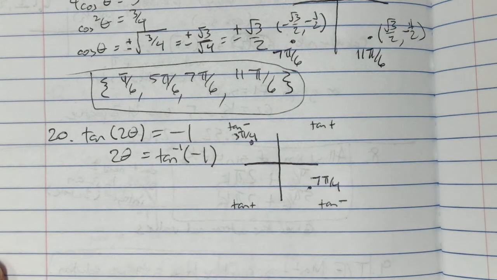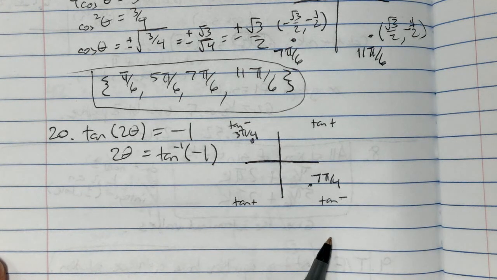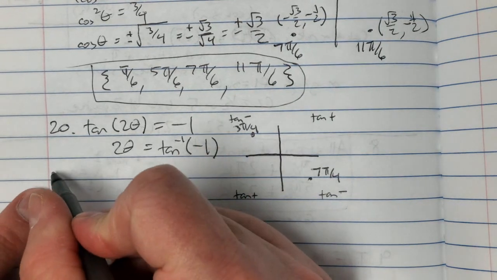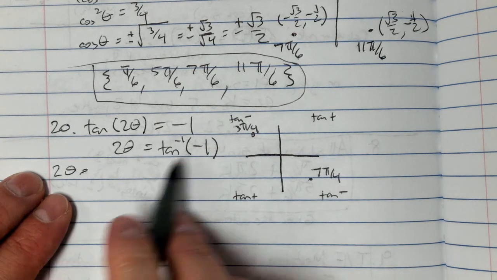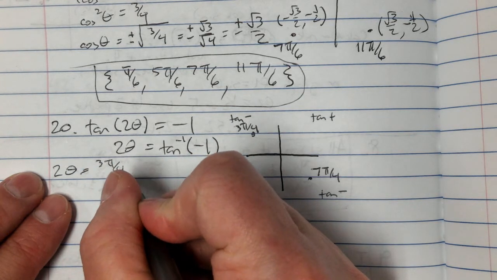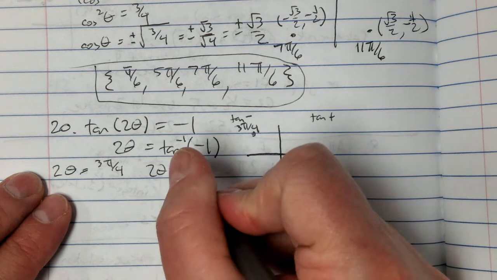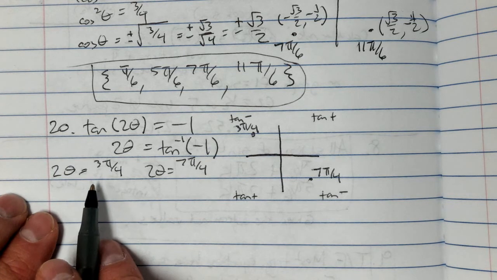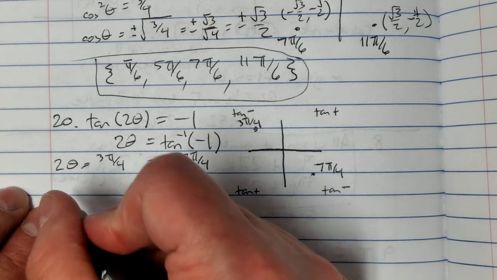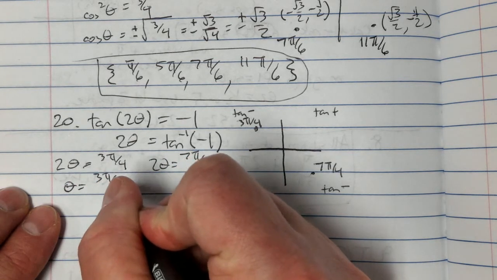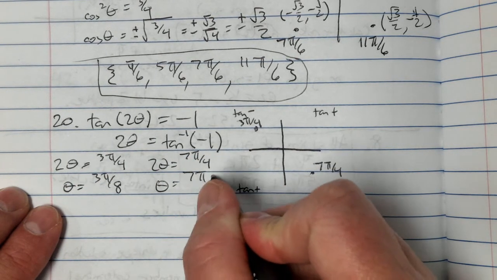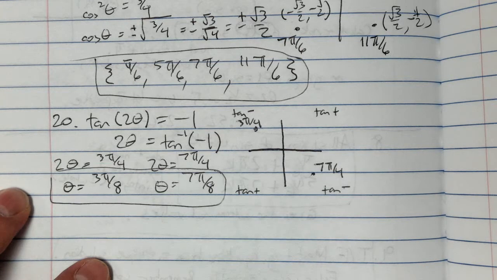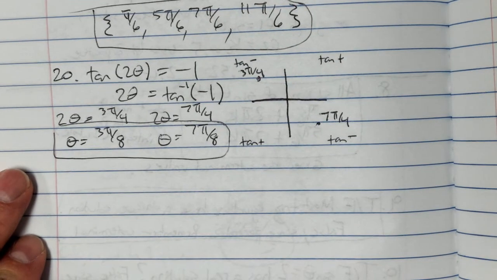The tricky part is some students say, well, that's my final answer. But we have 2 theta equal to that. So what we have to do is handle our cases. We have 2 theta equals 3 pi fourths, and 2 theta equals 7 pi fourths. So you're going to divide by 2, or multiply by a half, and then you get 3 pi eighths, and on this one you get 7 pi eighths. So 3 pi eighths and 7 pi eighths.